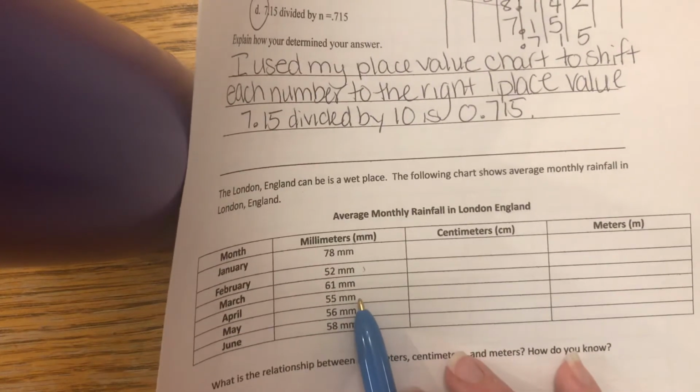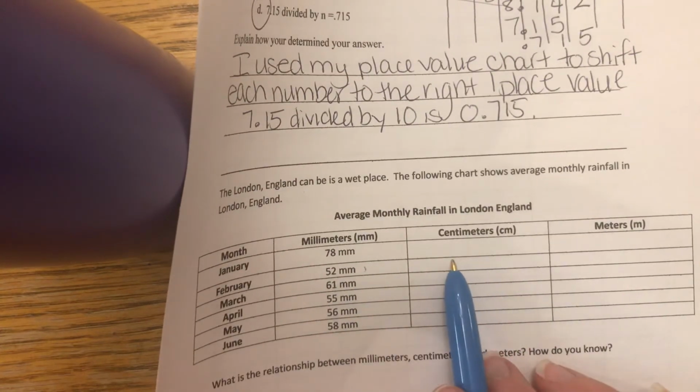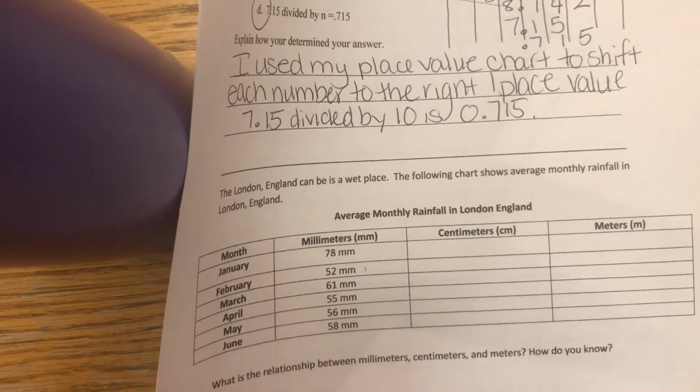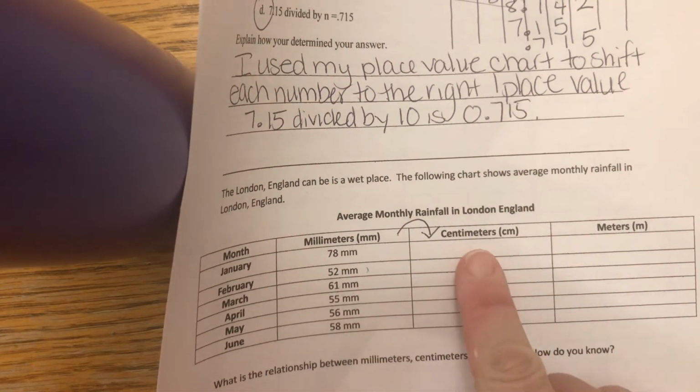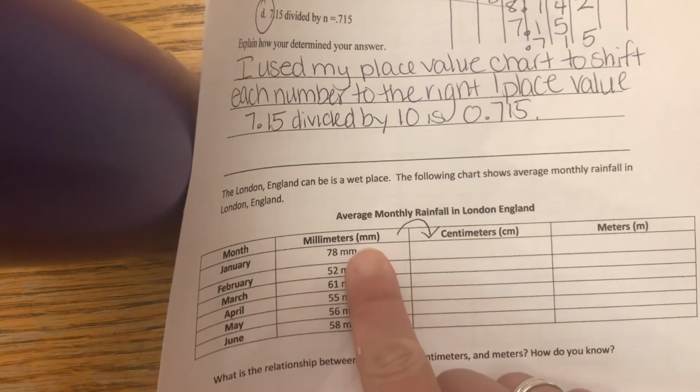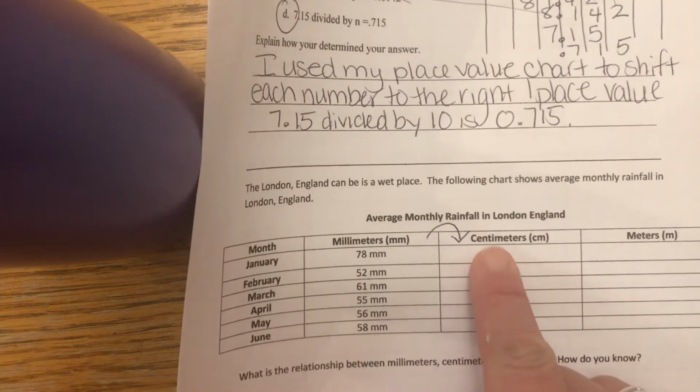Okay, I'm going to use a place value chart to do the first few, and then I'm going to figure out my patterns. To go from millimeters to centimeters, I know there's 10 inside here. There are more centimeters there are in a millimeter. There's lots of them. There's 10.